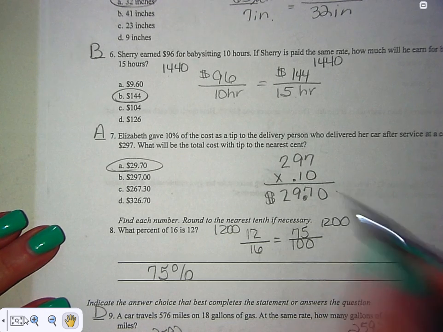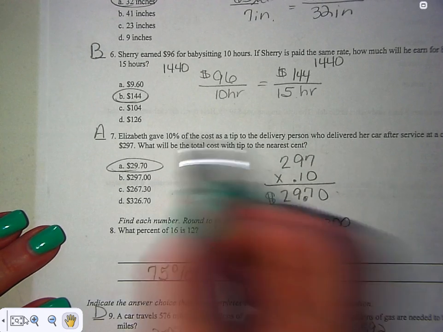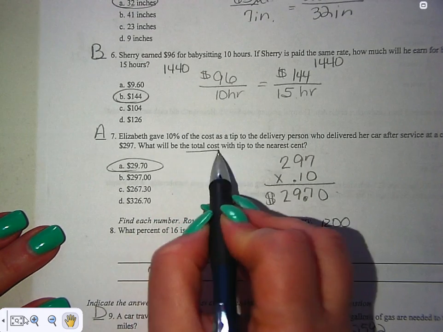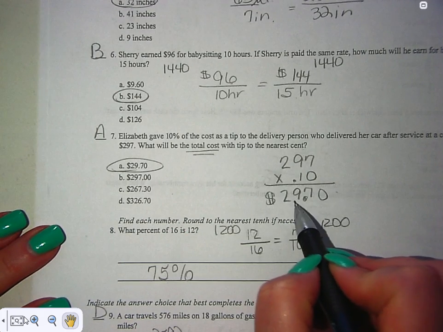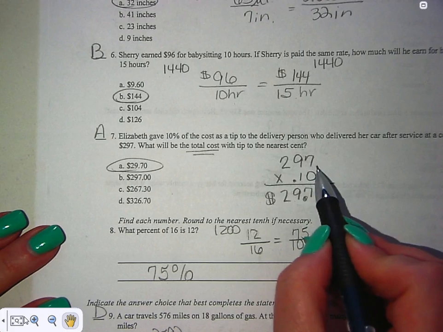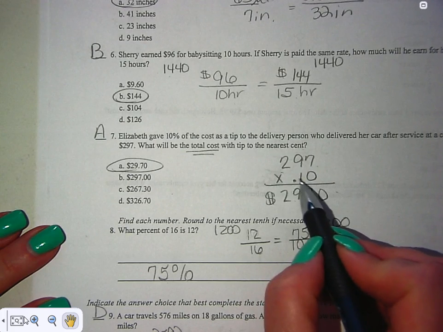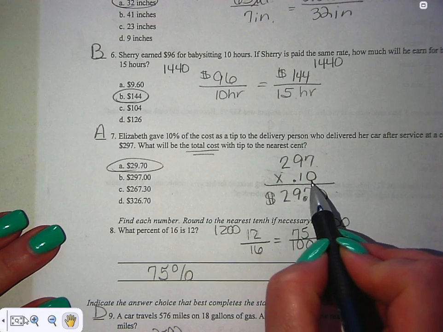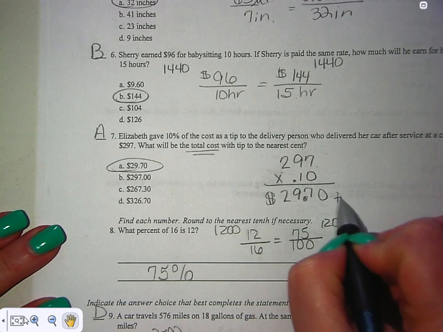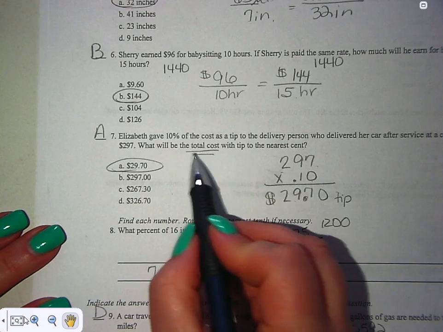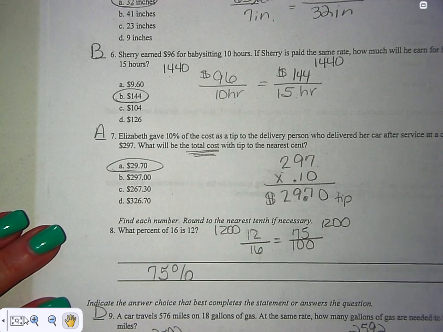I sure did. It says, what will be the total cost with the tip? I found the tip, $297 times, and on your calculator you can do times 10%. So the tip is $29.70. What do I need to do now to find the total cost?